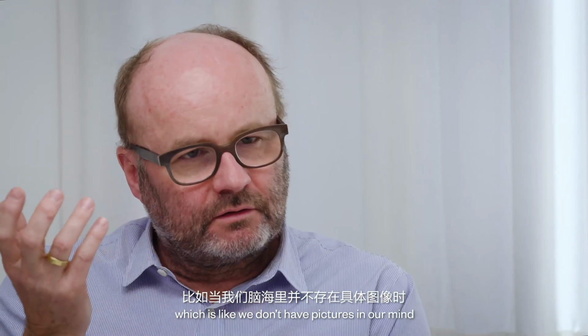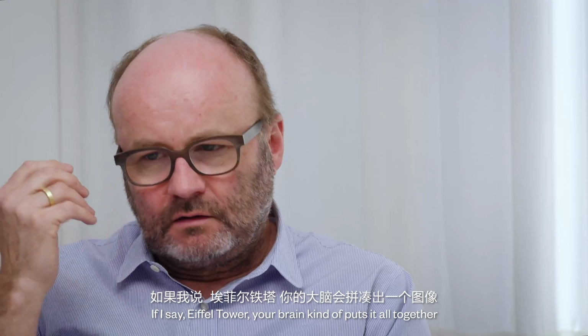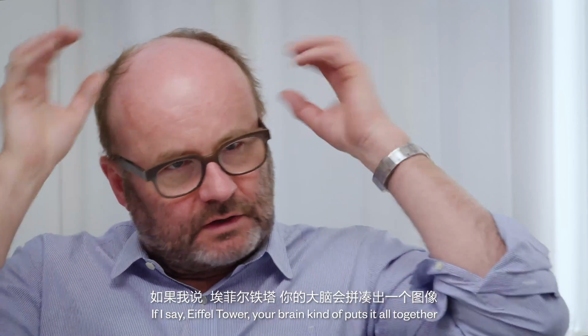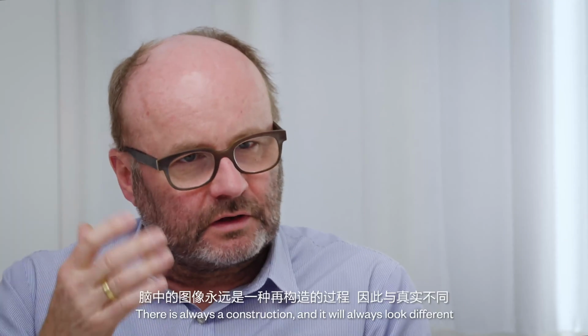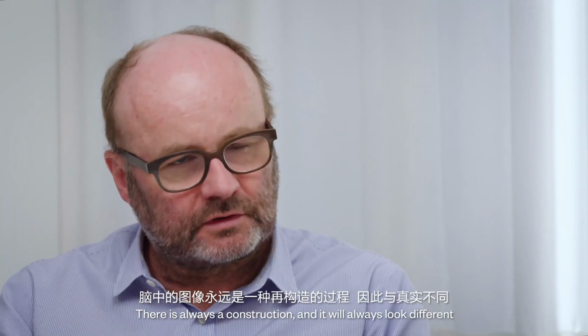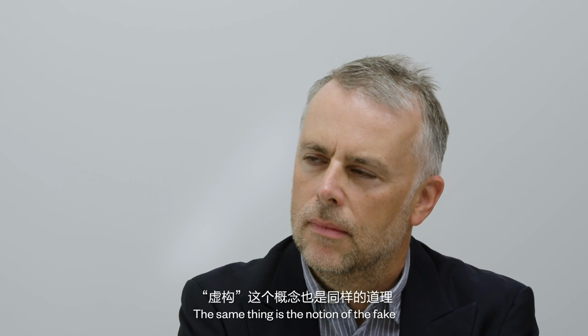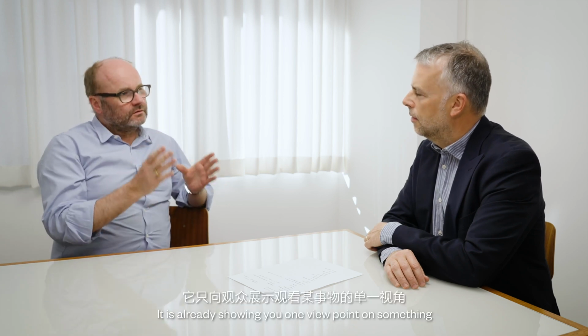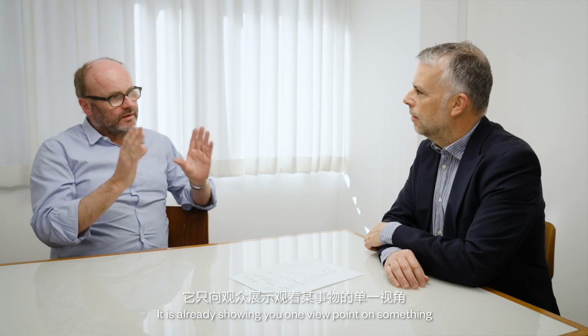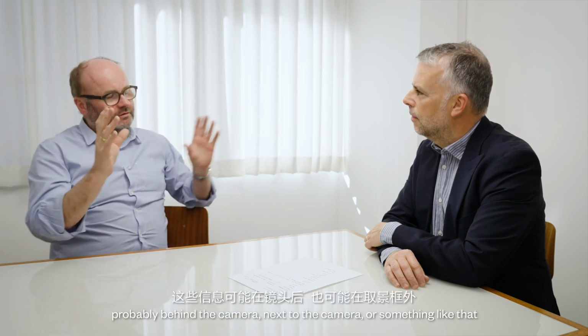exactly that equation, which is, we don't have pictures in our mind. If I say Eiffel Tower, your brain kind of puts it all together and you know Eiffel Tower, but it's not in your brain, it's always a construction and it will always look different. But the same thing is the notion of the fake, so a photograph is already a manipulative item. It is already showing you one viewpoint on something where 1,000 other things would have been probably behind the camera, next to the camera or something like that.